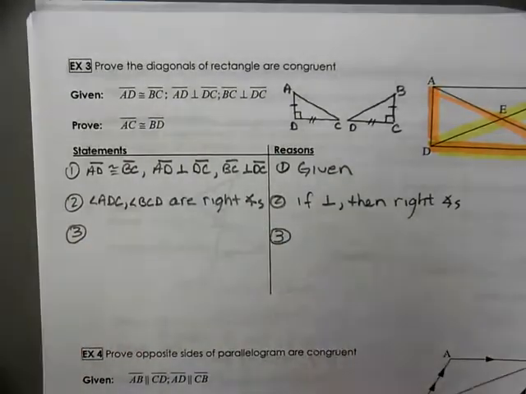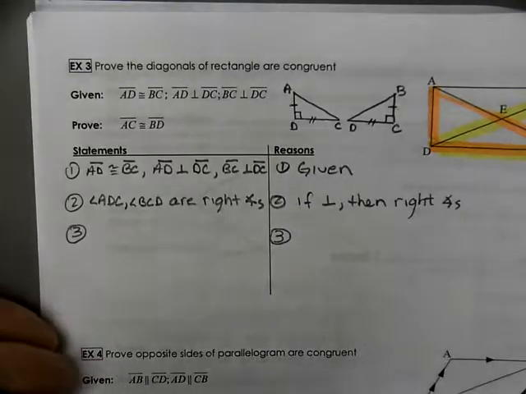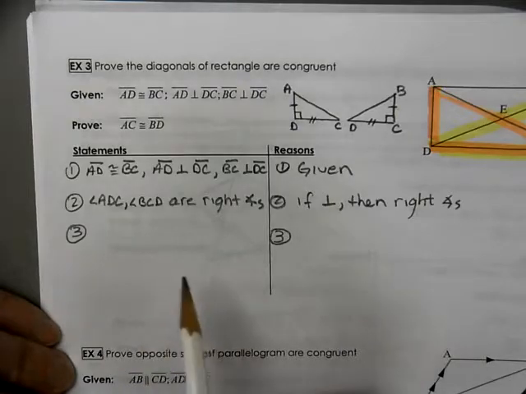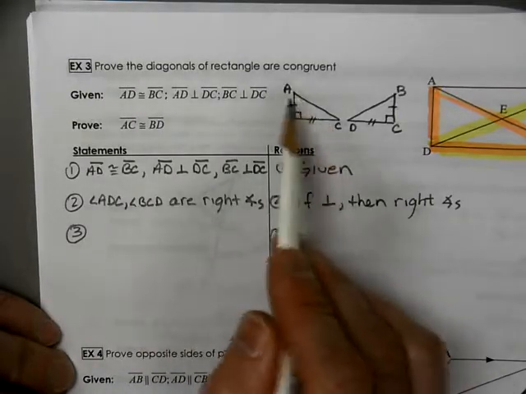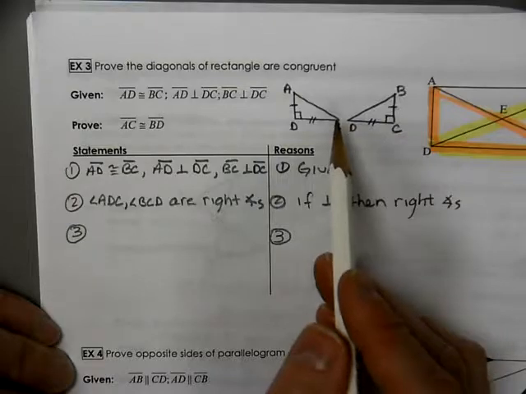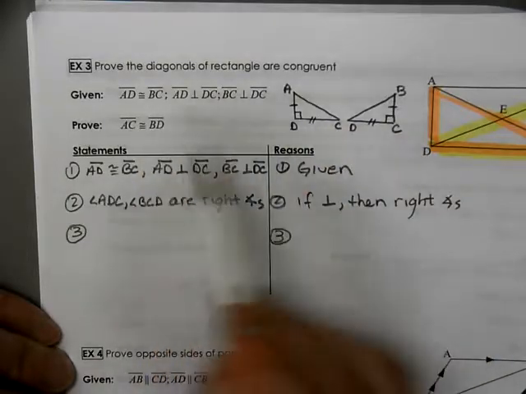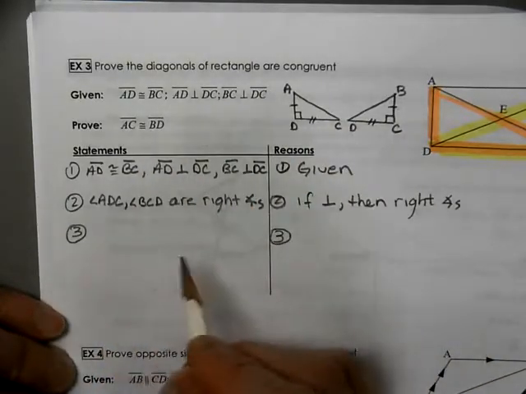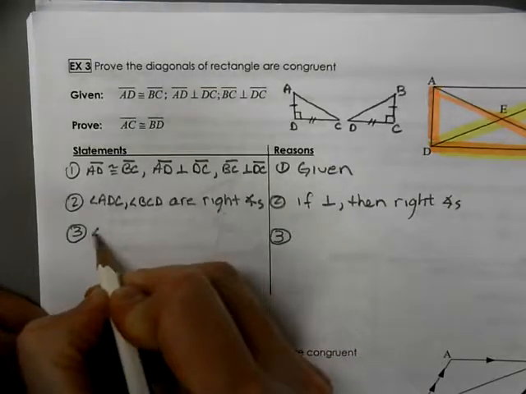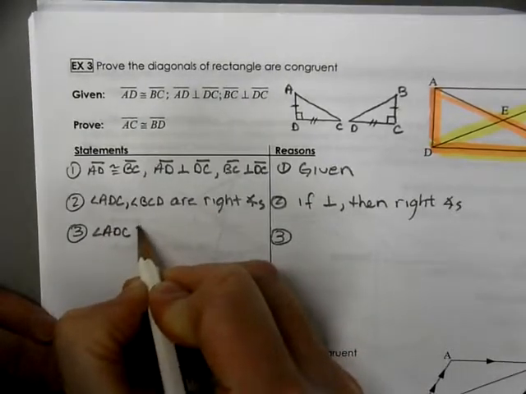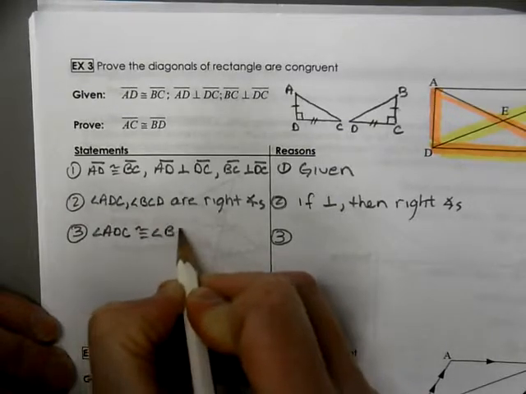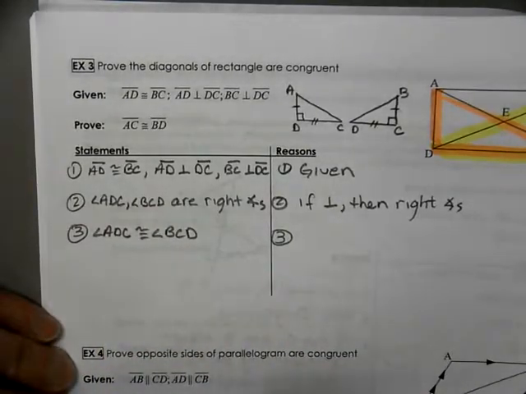Now, we have some choices. We could either talk about how this makes right triangles, and then we might be able to use RHL, or we could make the right angles congruent to each other. RHL would require us to know that the hypotenuses were the same. We don't know that. In fact, that's what we're trying to show, so we don't know that right now. So we're not going to do right triangles. We're going to say that angle ADC is congruent to angle BCD. Those are your right angles.